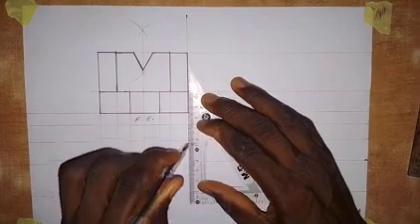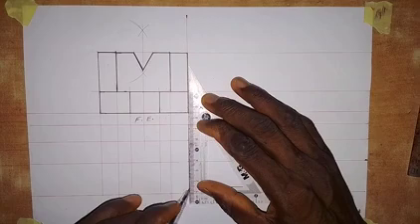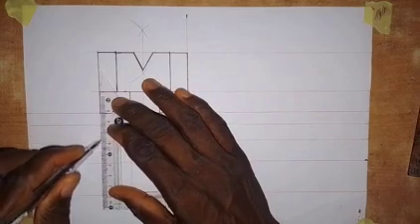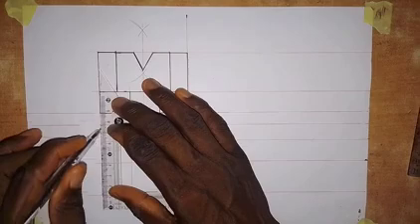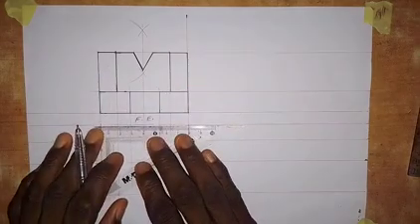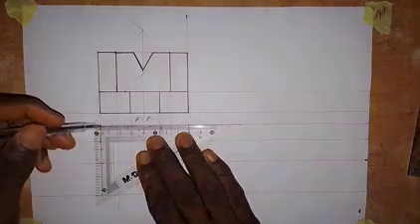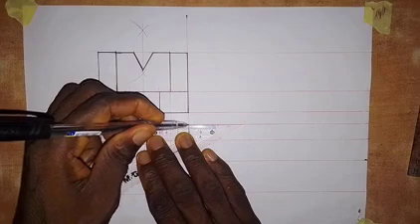So this is going to be a thick line all through, okay, and then here also we have this to be a thick line all through, okay. So at this end here, we have the whole of this to be a thick line all through to this end, okay.